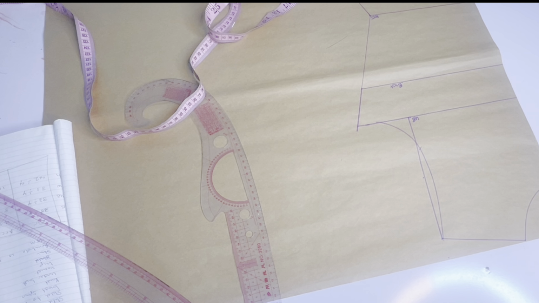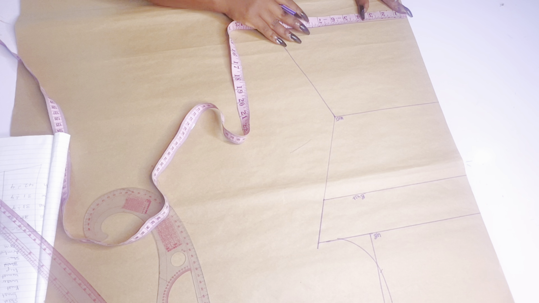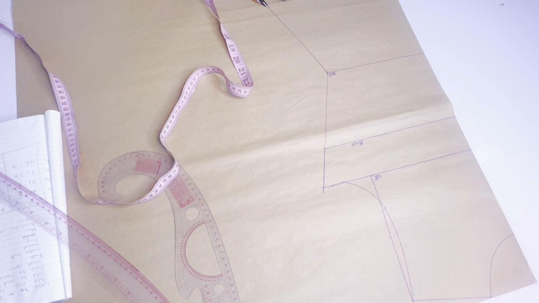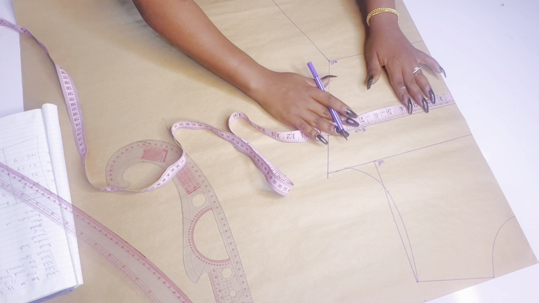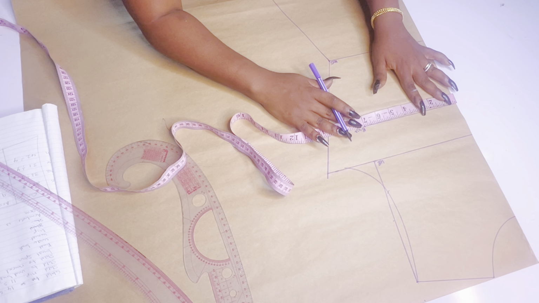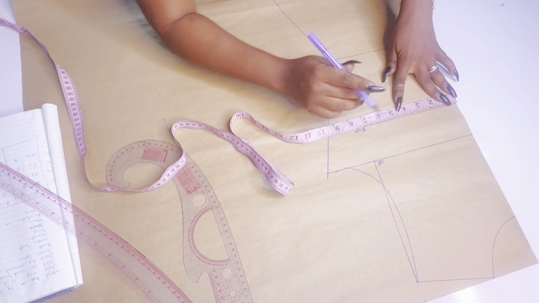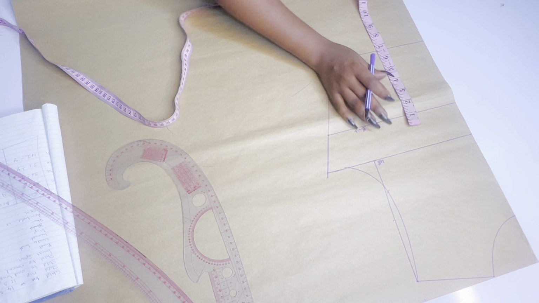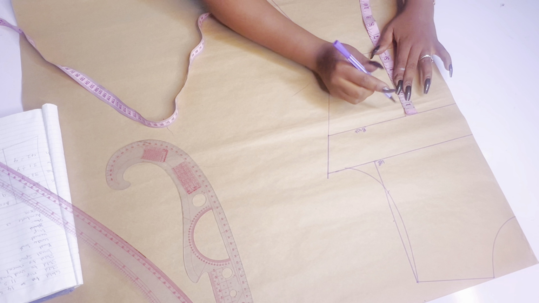So over here, I'm going to get my bust span measurement. My bust span is 8 inches and half of that is 4 inches. So I'm going to get that on my hip and my bust. In order for me to create darts, I'll have to measure the bust span into half.